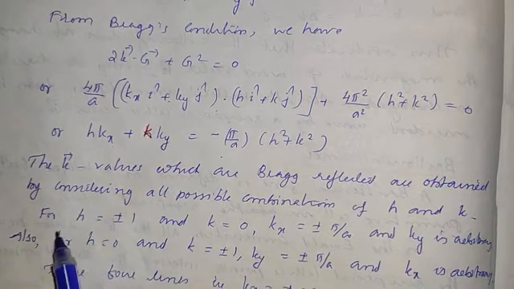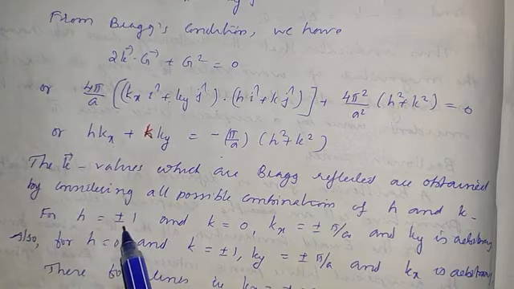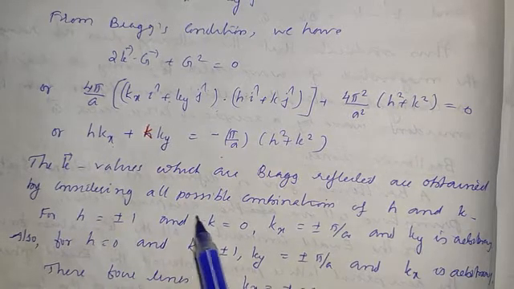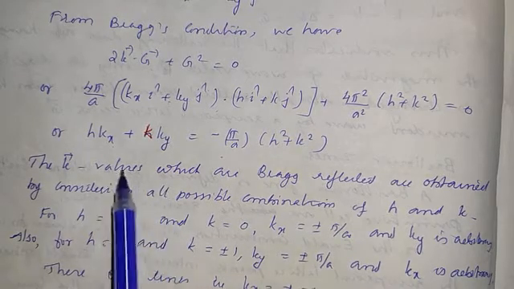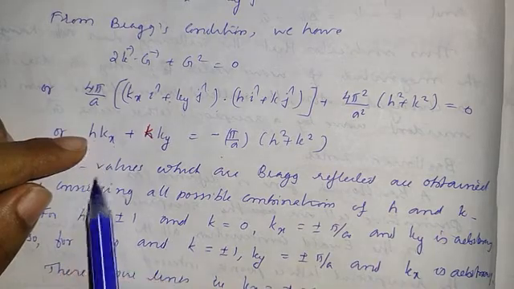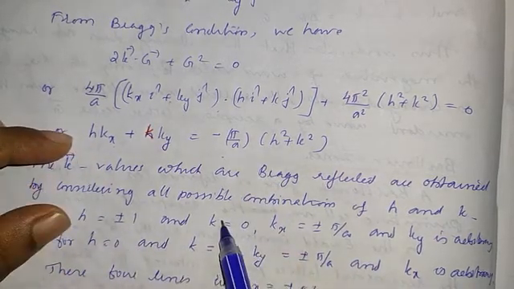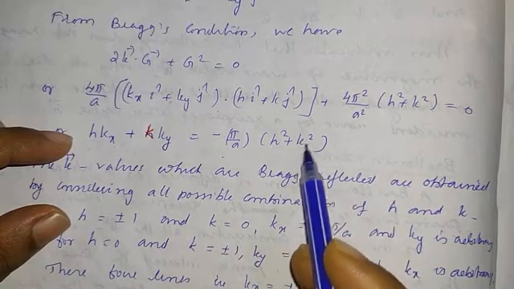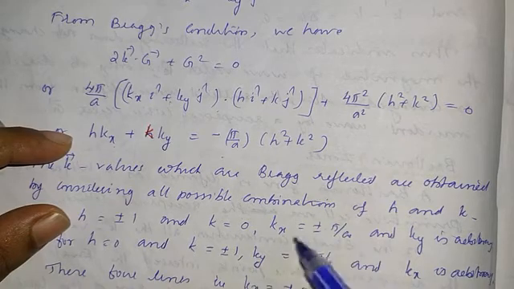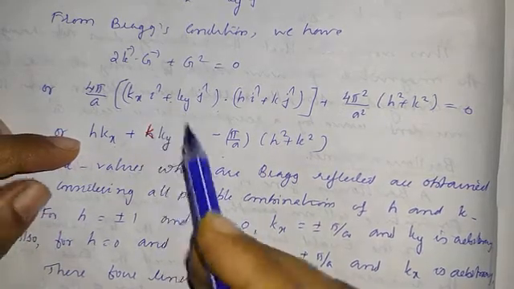So what we are doing is, for h equal to plus or minus 1 and k equal to 0, the k term is 0, so that term also will be 0.